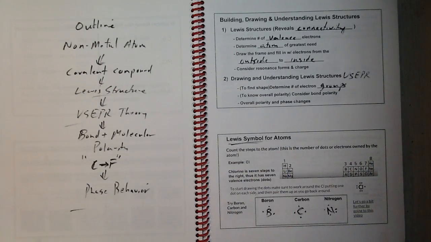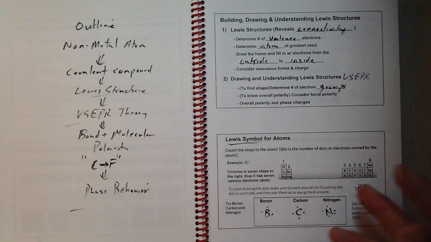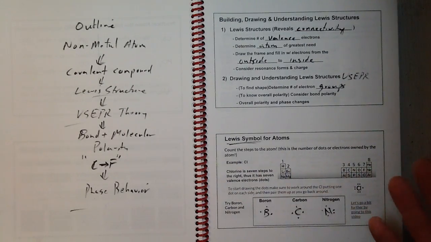So we'd have 5 valence electrons. You can go further, and there's a video. If these notes are made available in PDF form, you can check it out on how to do Lewis symbols for atoms. So that's the gist of it.